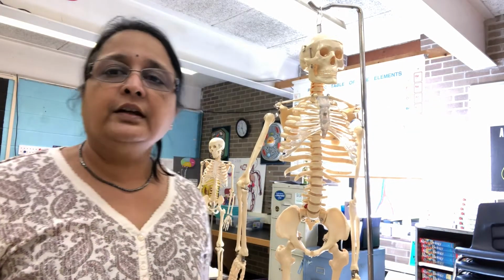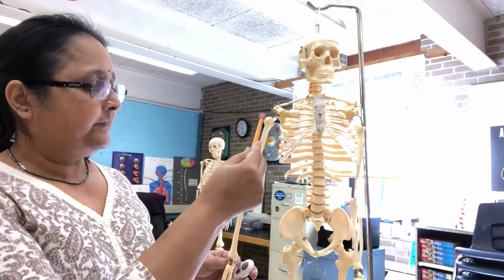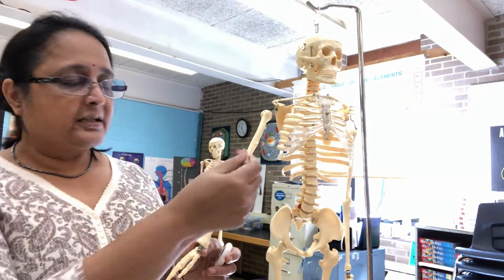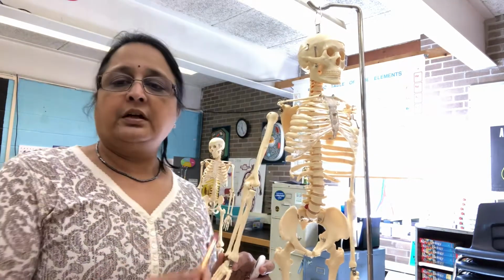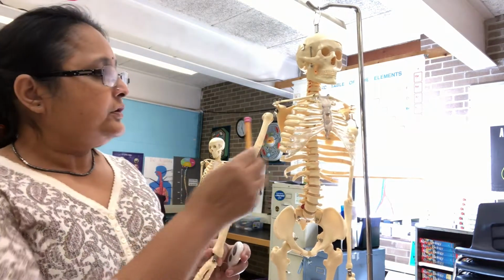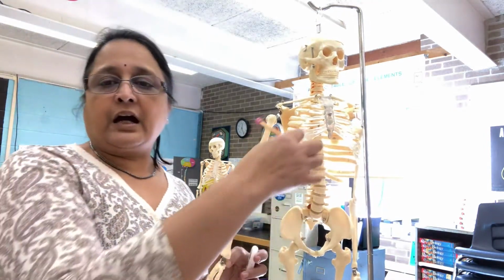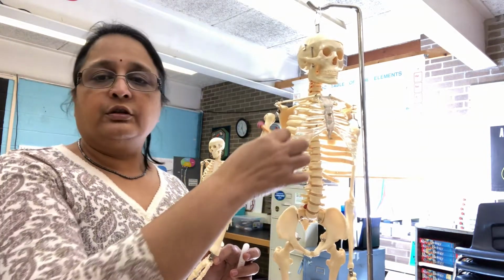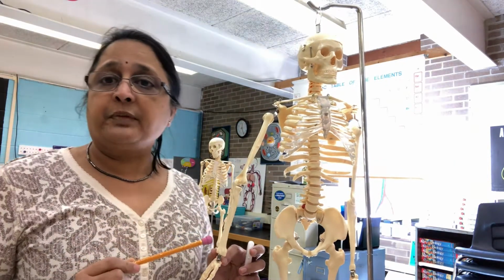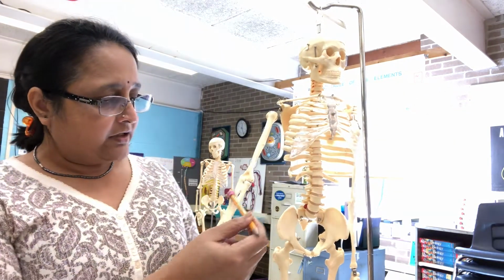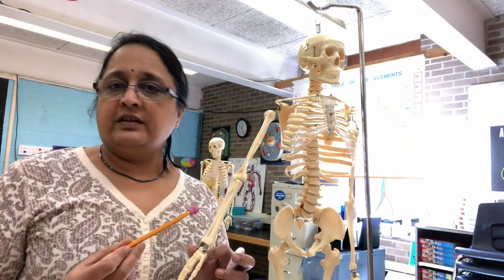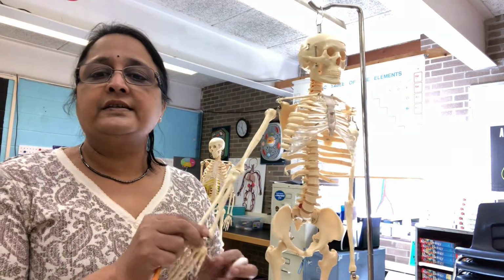Okay, let's move on to the next part of the appendicular skeleton, that is the forelimbs. The forelimb has three distinctive areas: upper arm, forearm and hand. The upper arm is made of one single bone known as the humerus. The humerus articulates with the pectoral girdle. In the forearm, you will see two associated bones: one is the ulna and one is the radius.